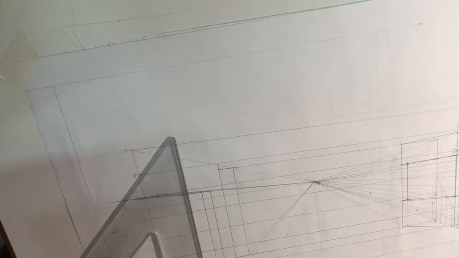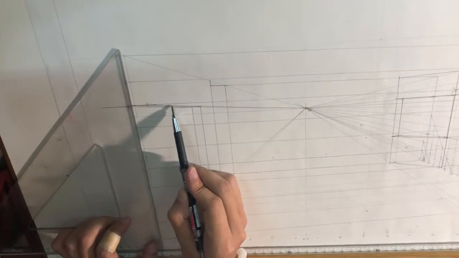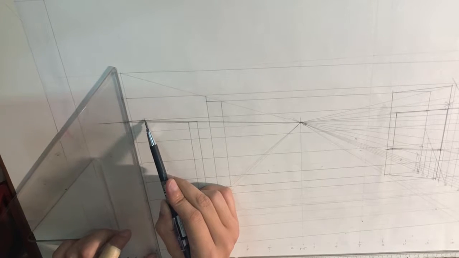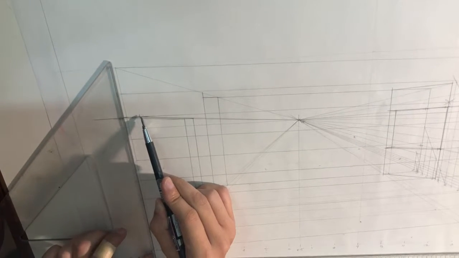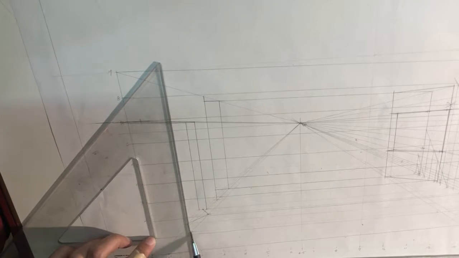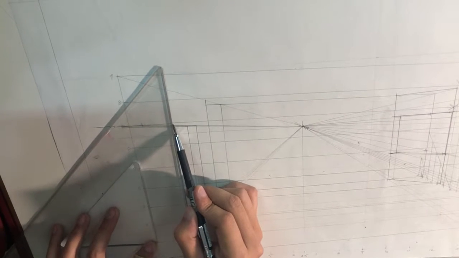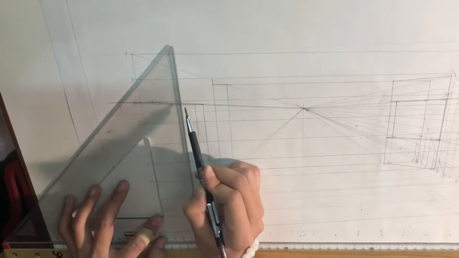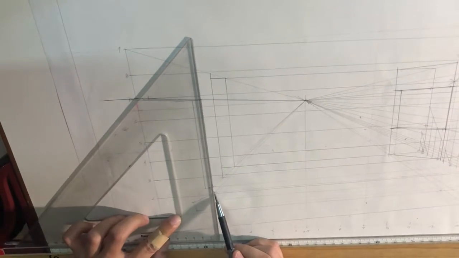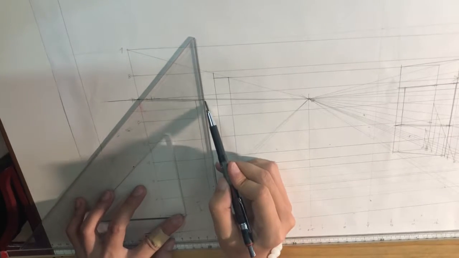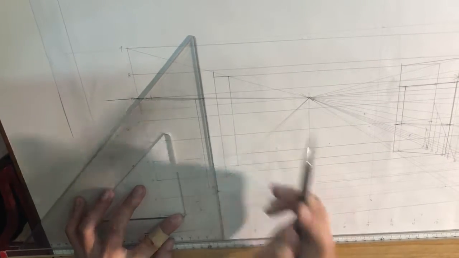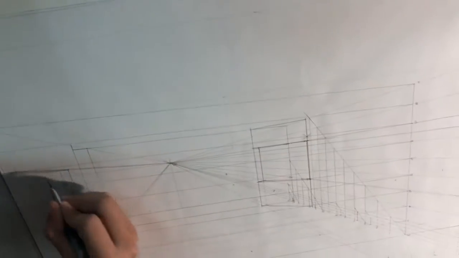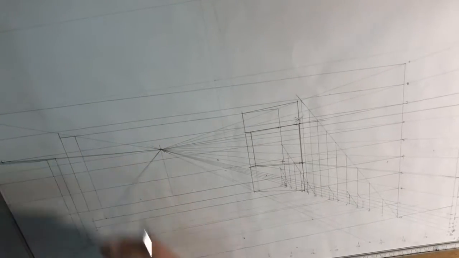Okay, so let's focus first on these corners here. I need to intersect the vertical lines that I will draw from these points with the vanishing line that originated from here, 7 feet at positive 6 inches. So this, I'll connect it to the positive 6 vanishing line. This one, vertical line, and connect it to the vanishing line at positive 6. Ayun siya. Nice yan. Malapit na.